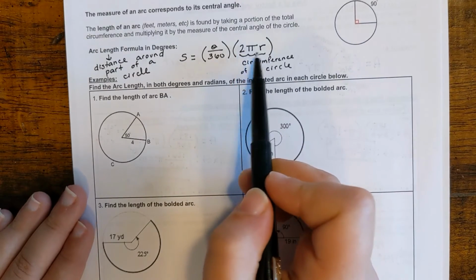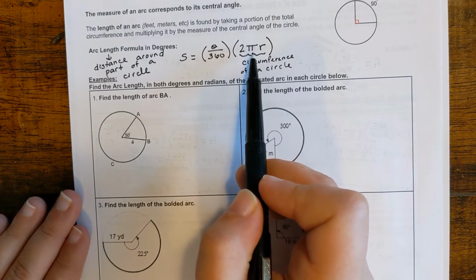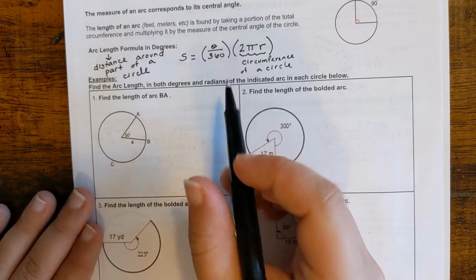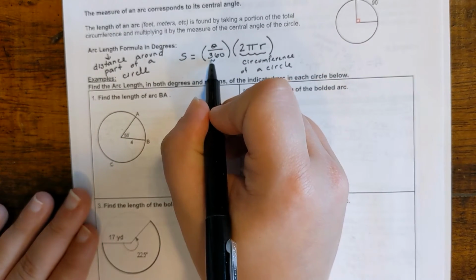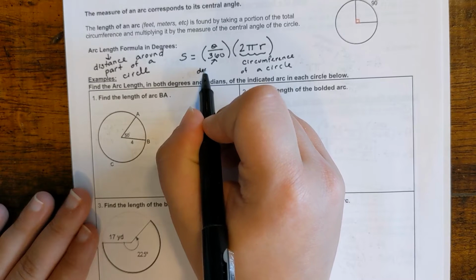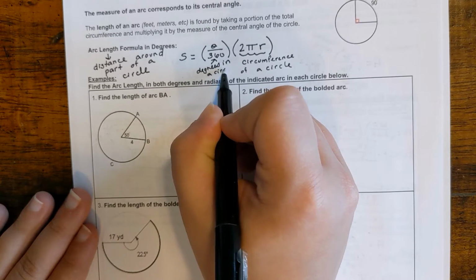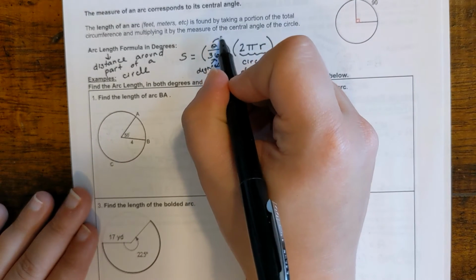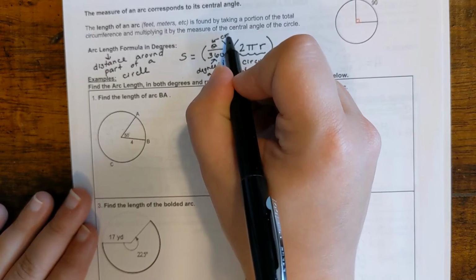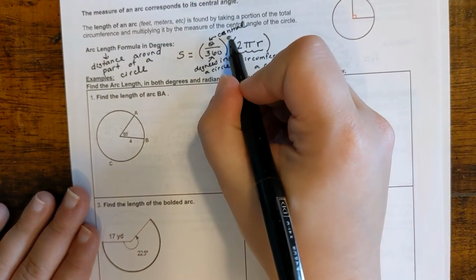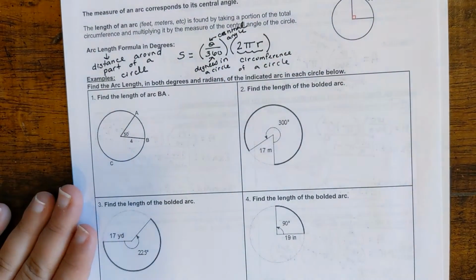But since we're not finding the circumference of the entire circle, and we're finding the circumference of just part of it, that's where the first part comes in, and it's similar to the first formula. Since there's 360 degrees in a circle, we want to know, this means central angle. Well, what part of that circle are we trying to find the circumference of?